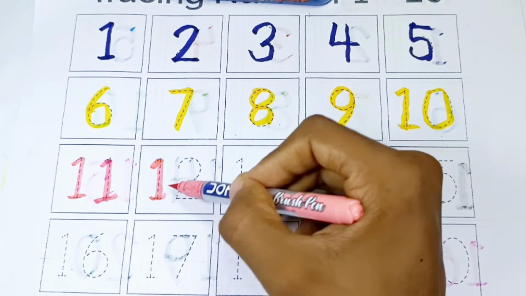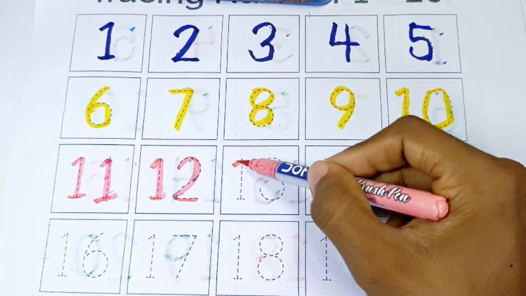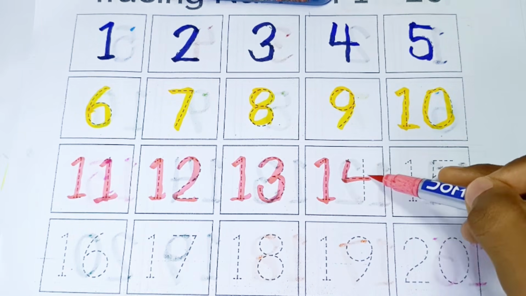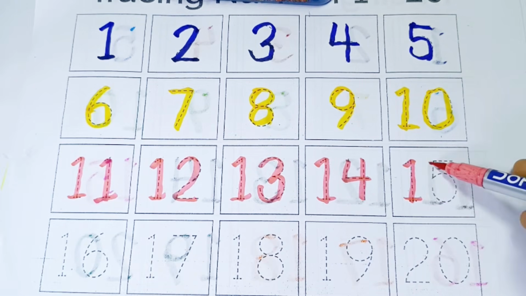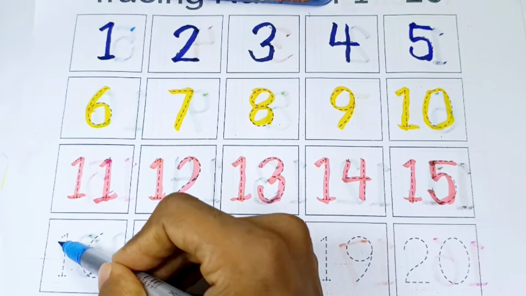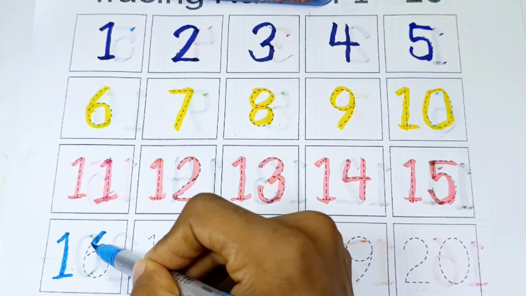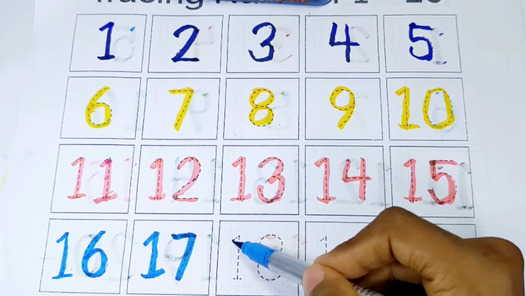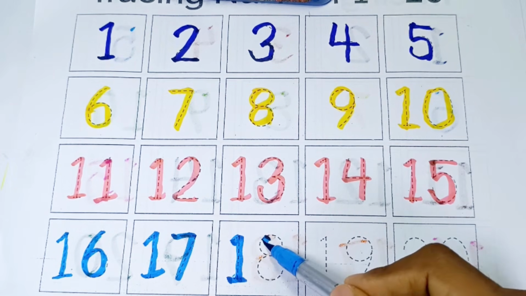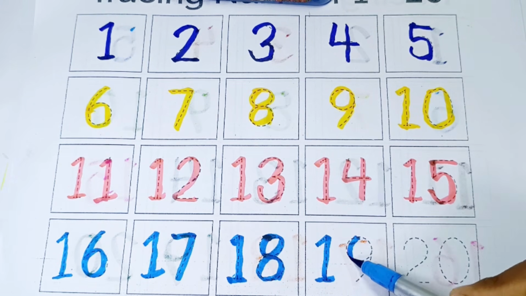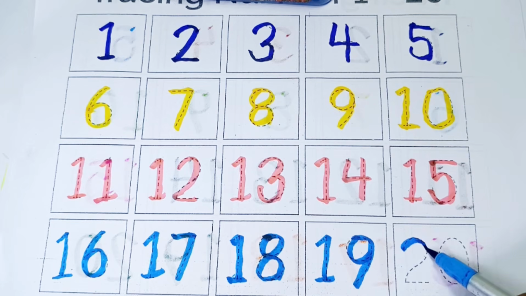Kids, now you draw 11, and use light pink color. 11, 12, 13, 14, 15. Kids, now you draw 16, and use sky blue color. 16, 17, 18, 19.